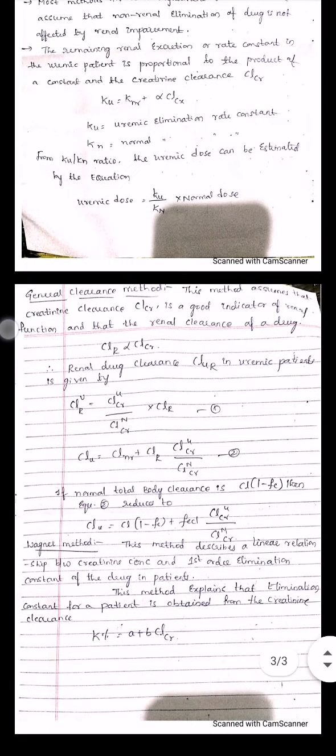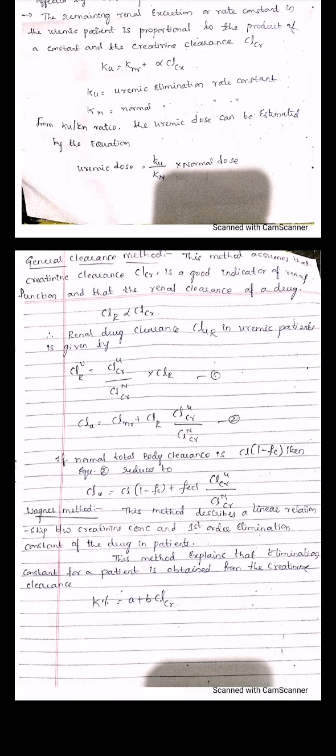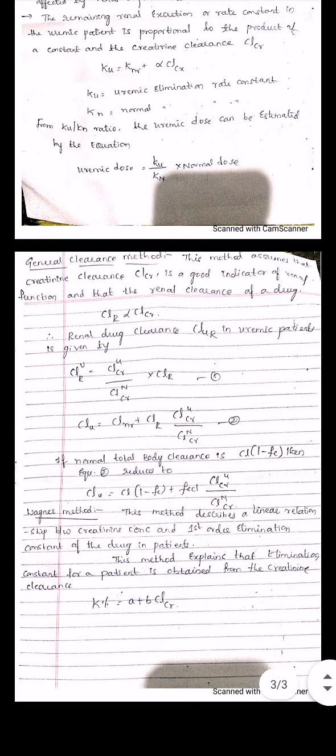Next is the general clearance method. This method assumes that the creatinine clearance is a good indicator of renal function and that the renal clearance of a drug, CLR, is directly proportional to your CLCR. That is, the rate of elimination of your drug from the kidneys, the renal clearance, is proportional to your creatinine clearance. Therefore the renal drug clearance CLRU in uremic patients is given by CLRU equals CLCRU by CLCRN, the ratio of creatinine clearance in uremic patients to creatinine clearance in normal people, into CLR, the renal clearance.